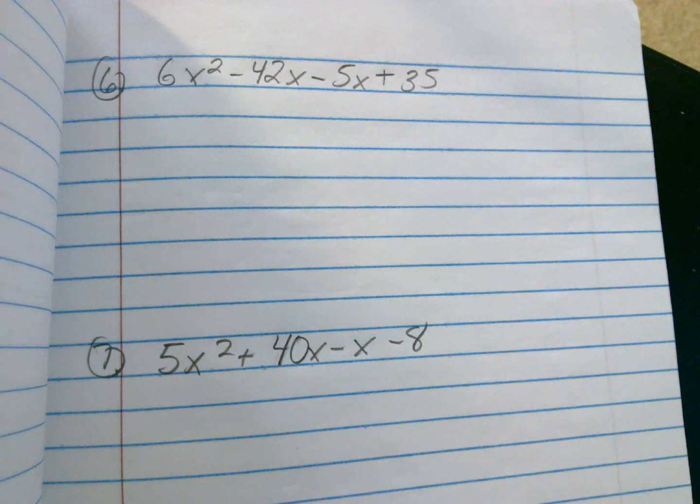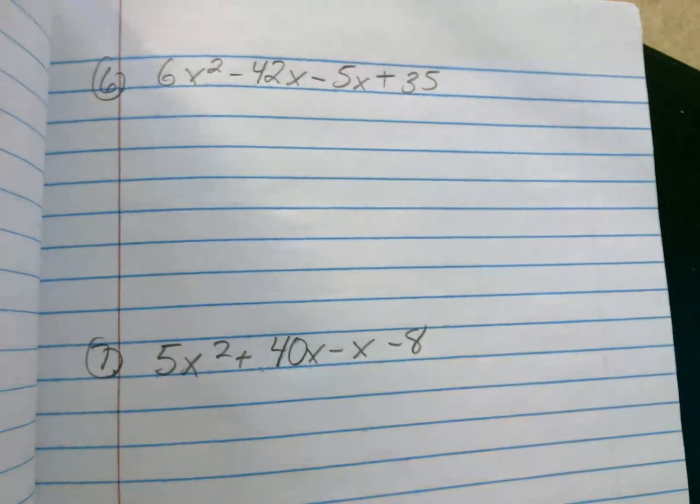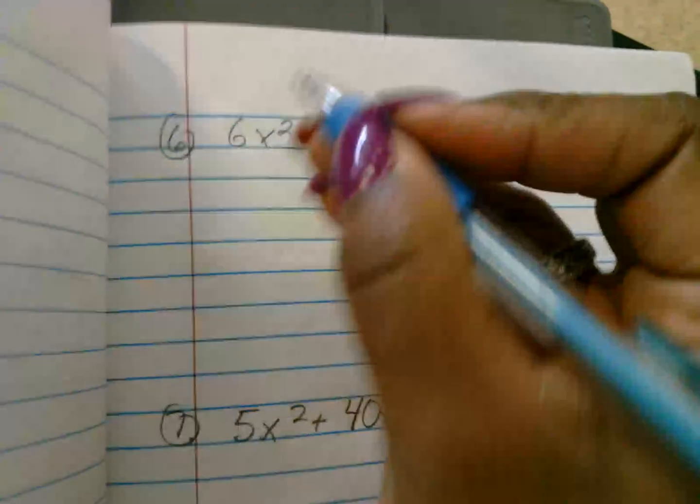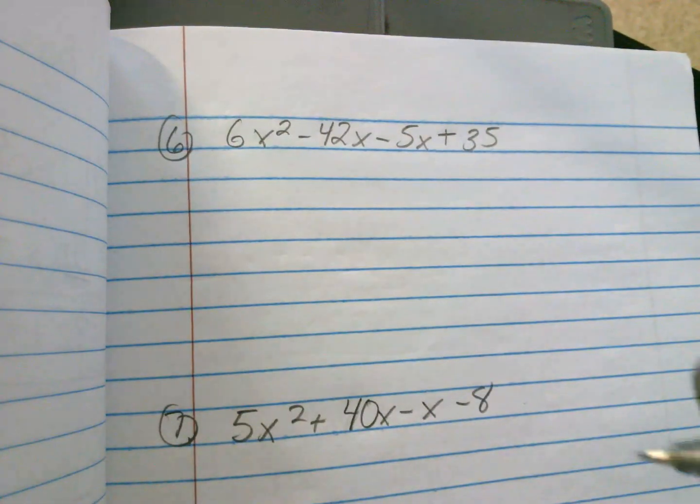Give you a chance to answer those 2, please. I'll get for this one. All right. So what's the greatest common factor between these two? No. Bless this heart, Lord.